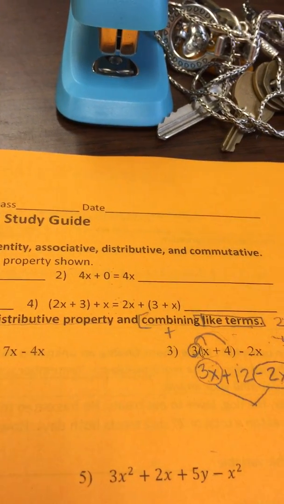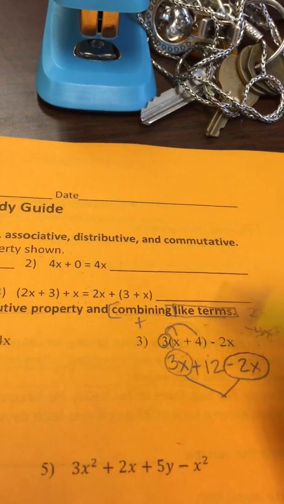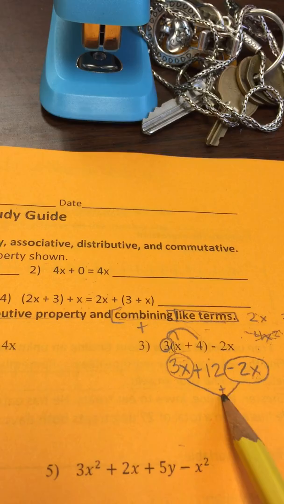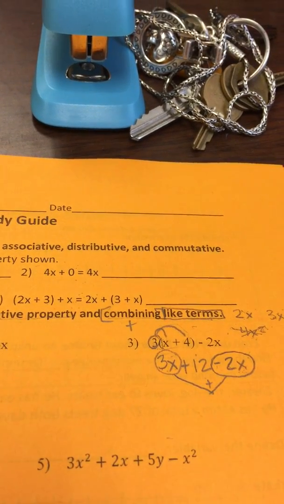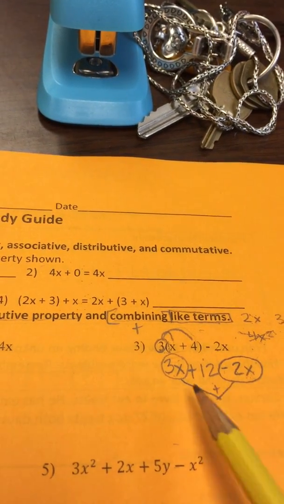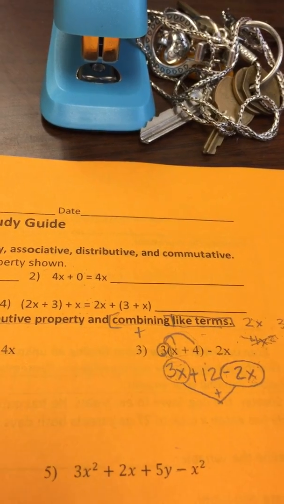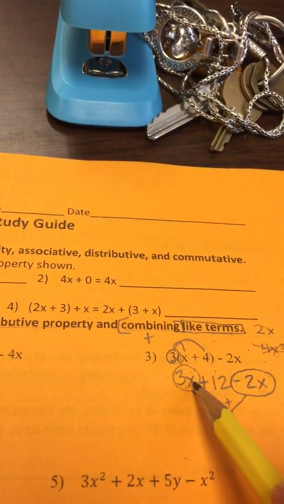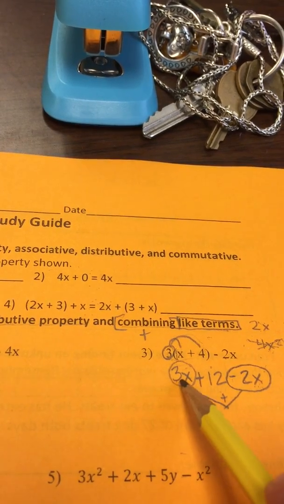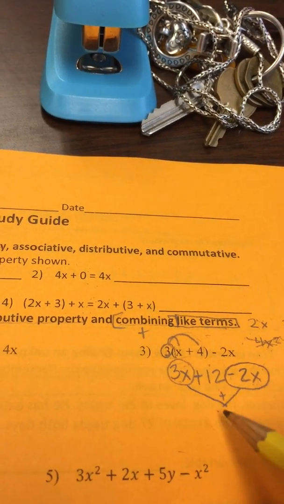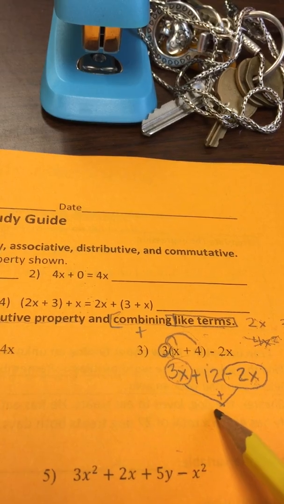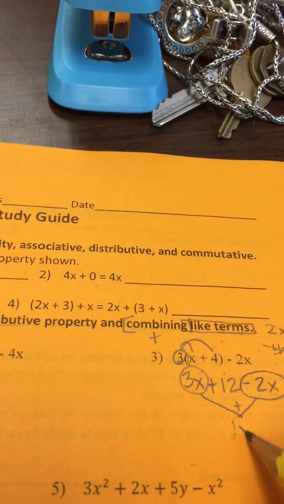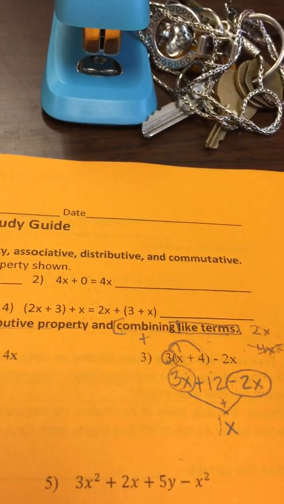Okay? So when we combine, we are adding. Okay, so we're adding our coefficients together. So we're going to ask ourselves, 3 plus negative 2. 3 plus negative 2. Different signs subtract. So 3 minus 2 is 1. And we keep the sign of the larger number. In this case, 3 is larger, so my answer is going to be positive. Now, we don't have to write the 1 because remember, our 1s are invisible. And we keep the variable. So it's x or 1x.